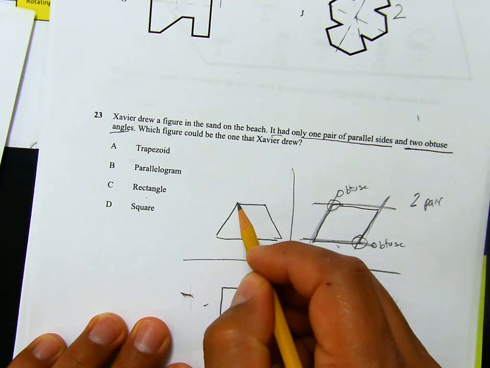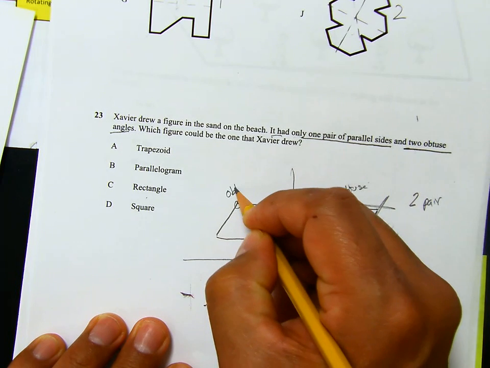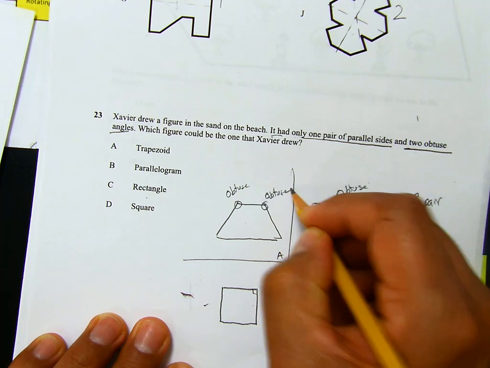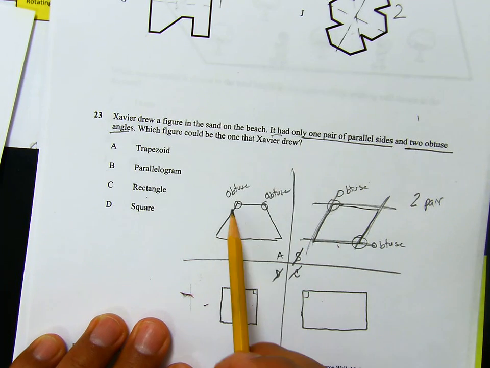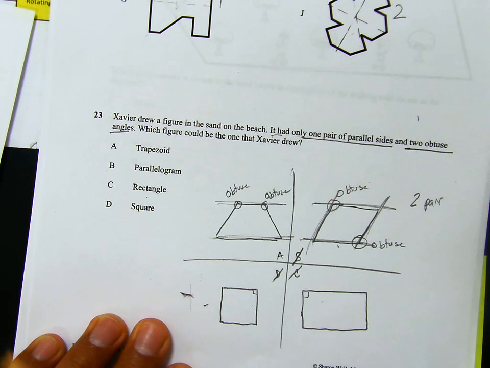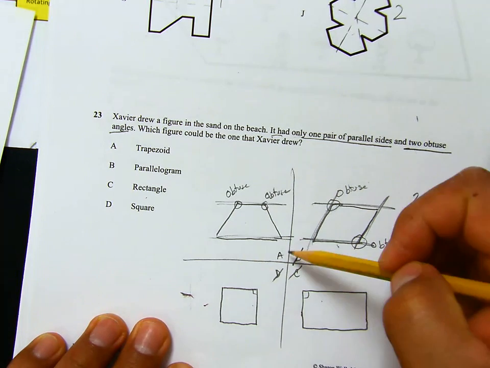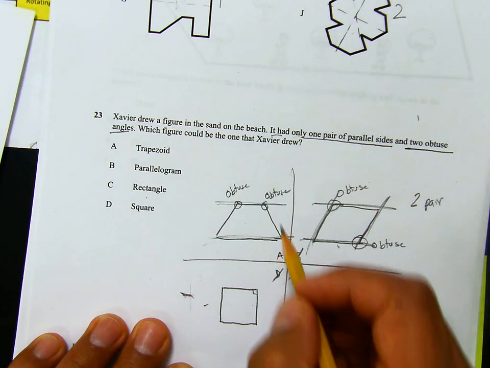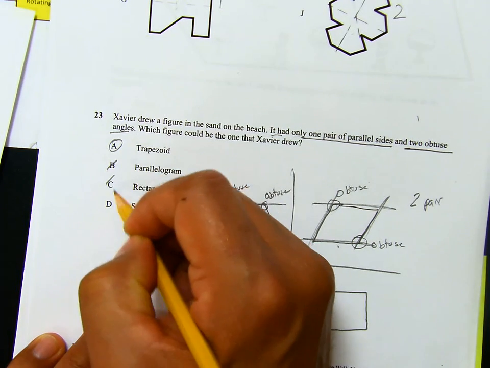So let's look at A. This is an obtuse angle. This is also an obtuse angle. And it only has one pair of parallel sides. This line and this line are parallel. These two are not parallel because they don't have the same distance apart. So my answer would be A, trapezoid.